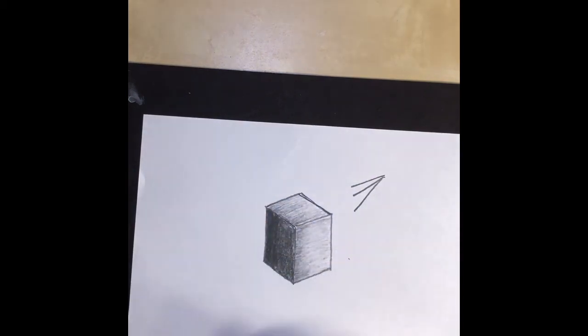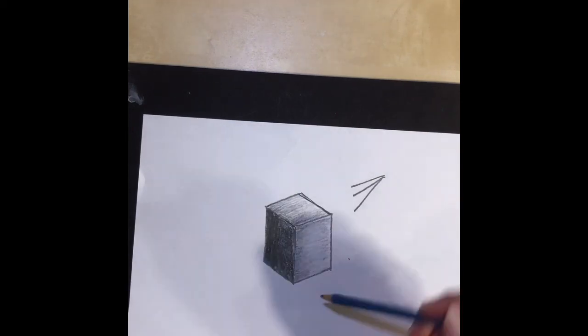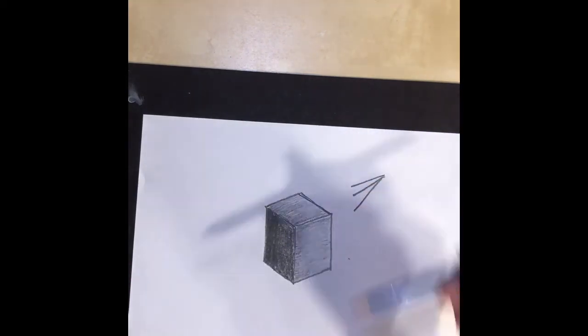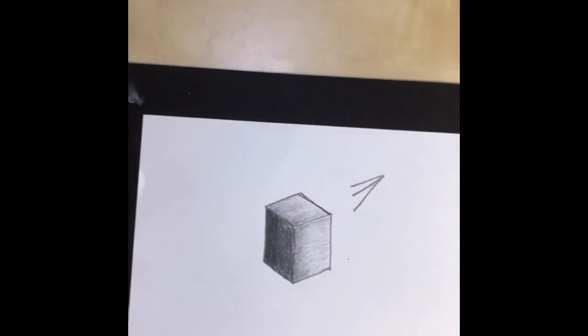And so that's what I want you to do, is to draw a cube. It's actually a rectangular prism because these are longer. And then draw it, make sure you know where your light's coming from. And this is just a good skill lesson.